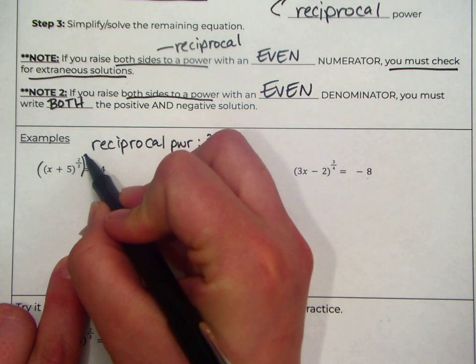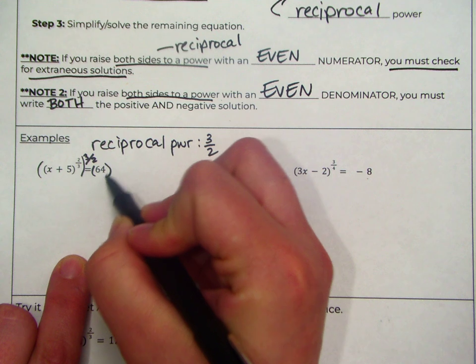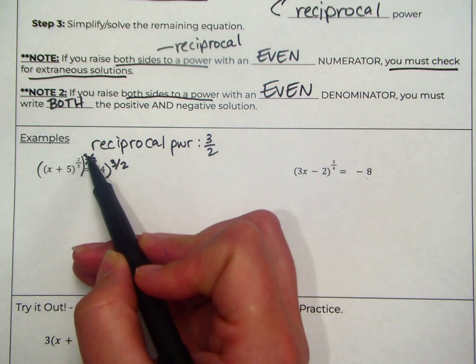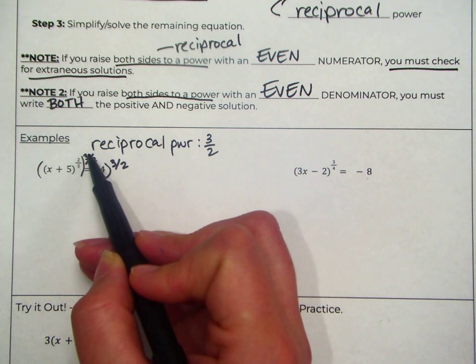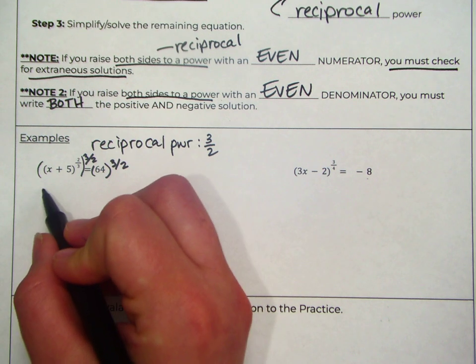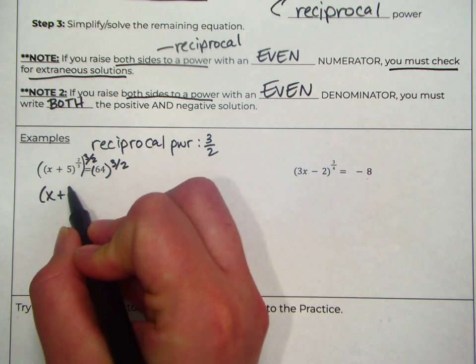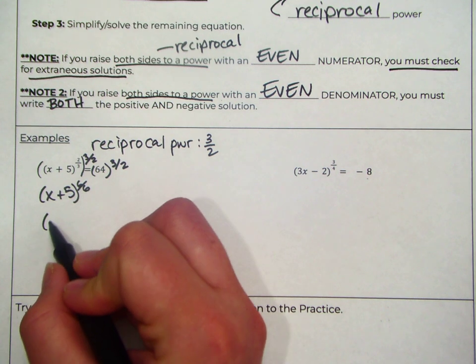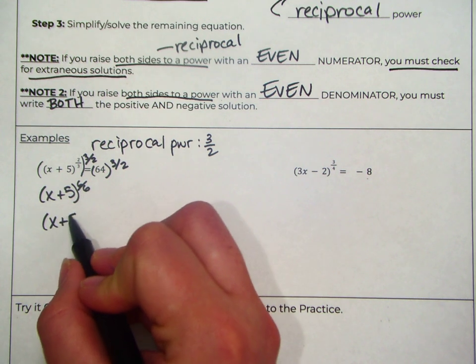Okay, so I'm going to raise both sides to that 3/2 power. I have power of a power rule, so the powers multiply. 2 times 3 over 3 times 2 makes 6/6.